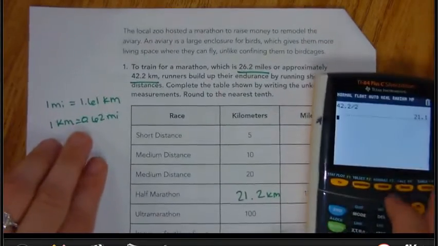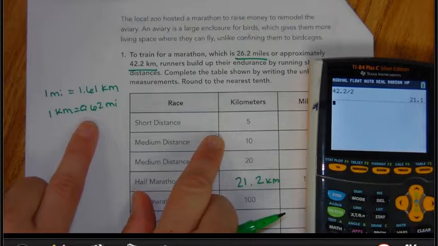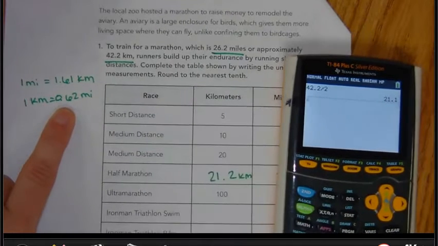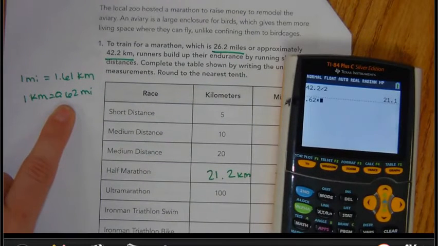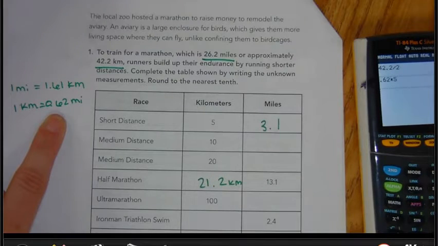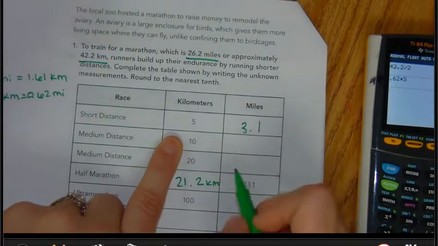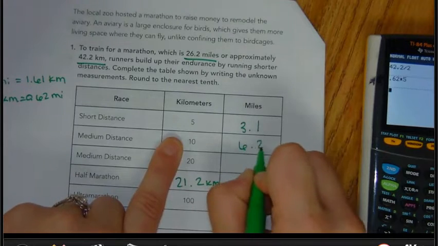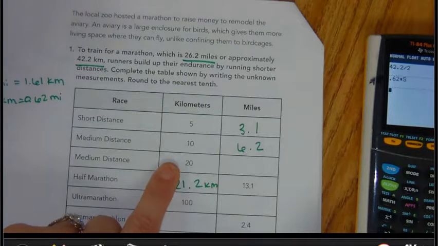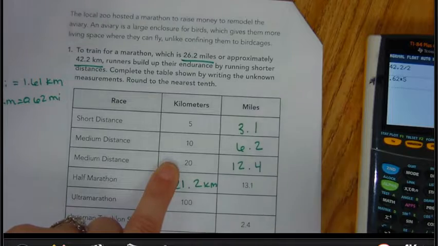All right, so that's going to help me out here because if I go from 1 kilometer to 5, I multiplied it by 5. So I'm going to do 0.62 times 5. I'm going to get 3.1 miles. Okay. Well, if I go from 5 to 10, I doubled it. So I need to double my numbers here. So 6.2. I doubled it again, so I'm going to double my numbers again. So 12.4.